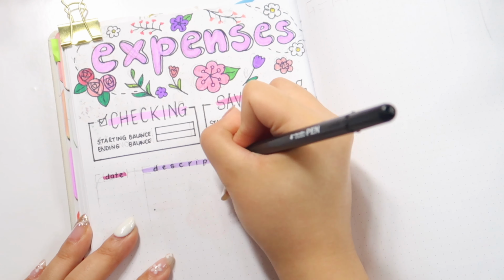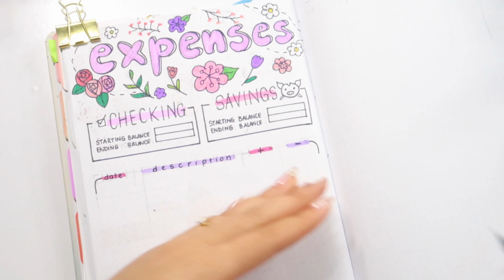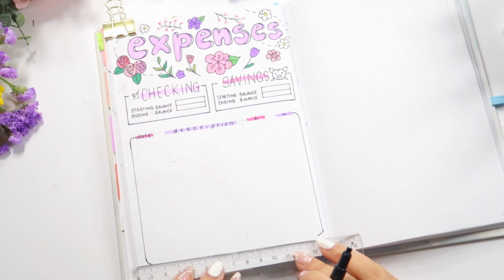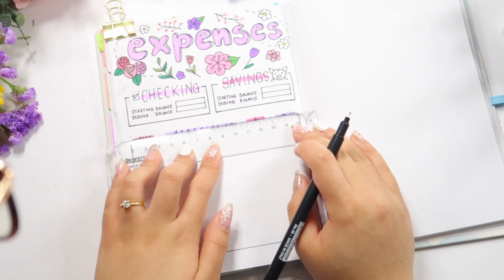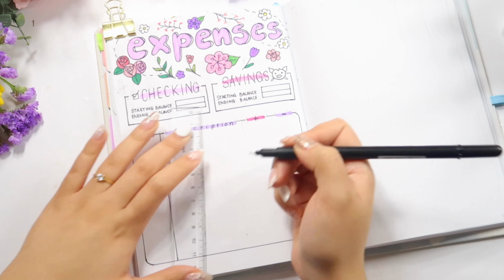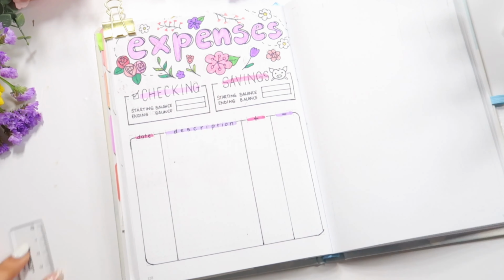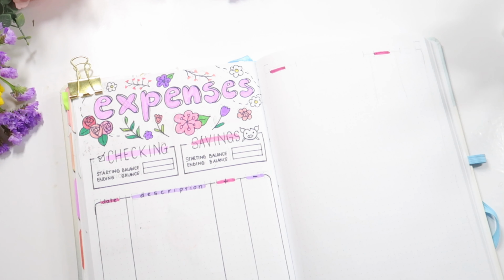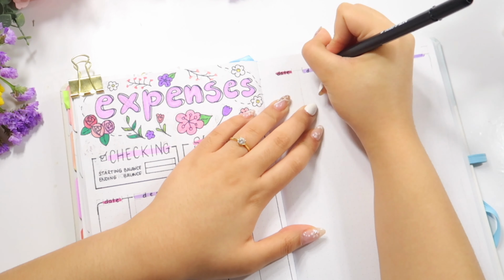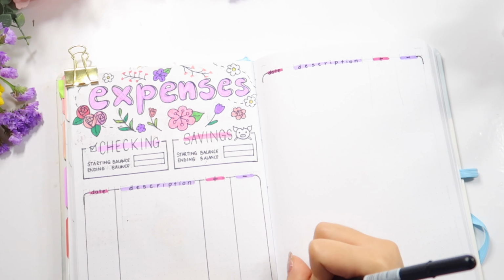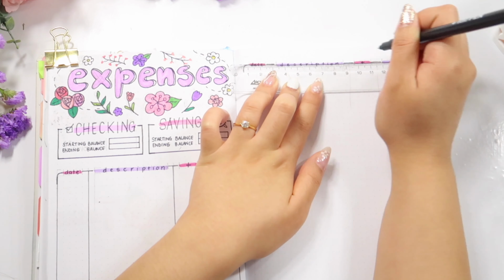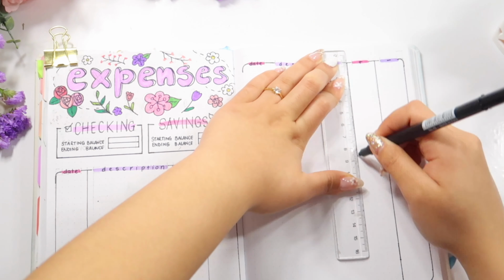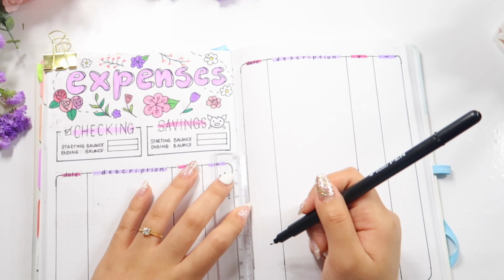Below that, I made another grid that continues to the next page, divided in 4 columns that include the date, the description, the plus sign for income, and the minus sign for expenses. This cannot miss in my monthly setup since it really helps me to keep track of all my finances and stay on budget.